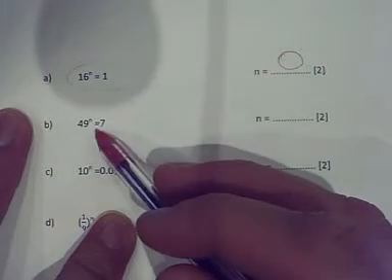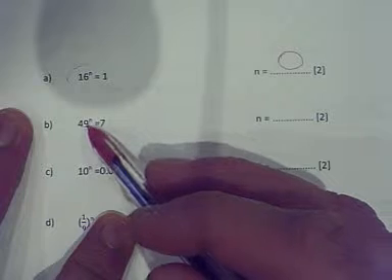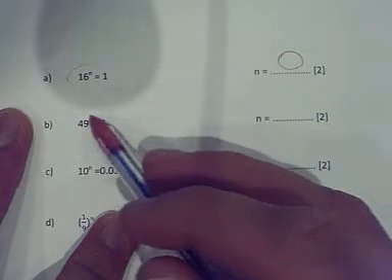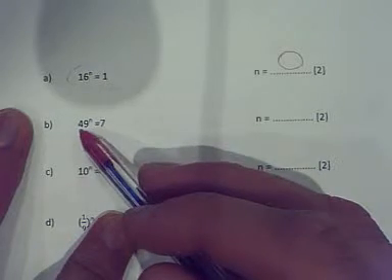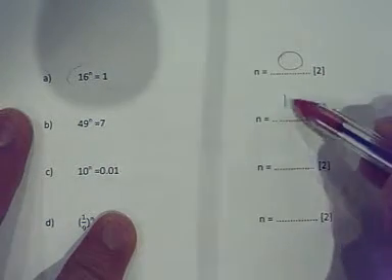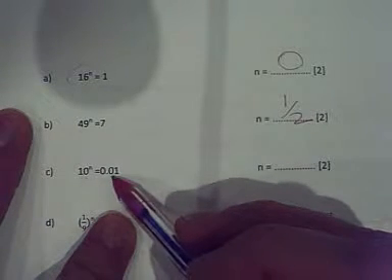49 to the n is 7. It's not 49 times a 7th, it's 49 to the power n. So what, in terms of squares, roots, etc., takes you from 49 to 7? Well, square root of 49 is 7, so that means the power a half. This is a tricky one.